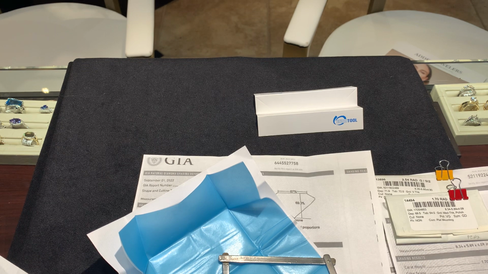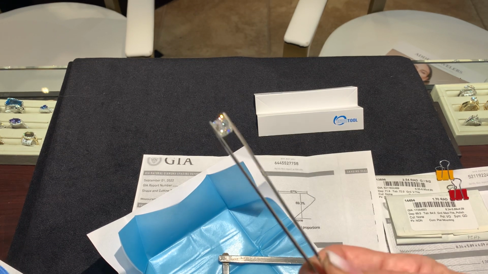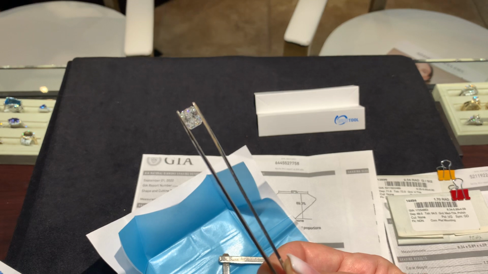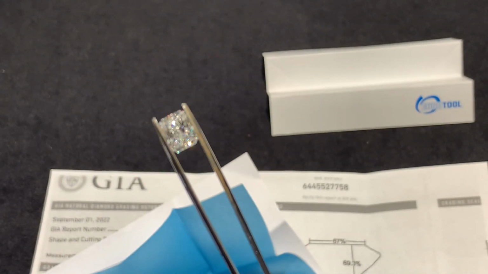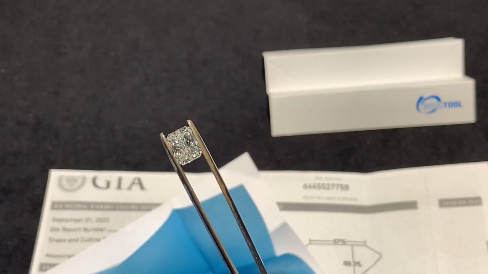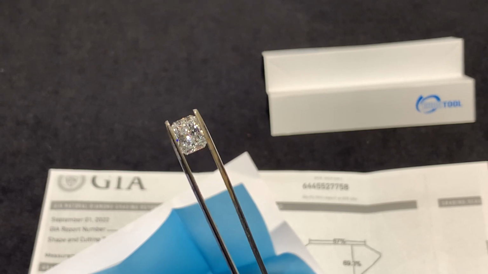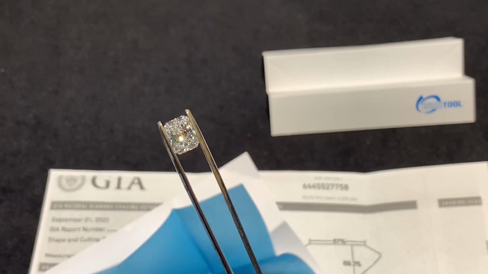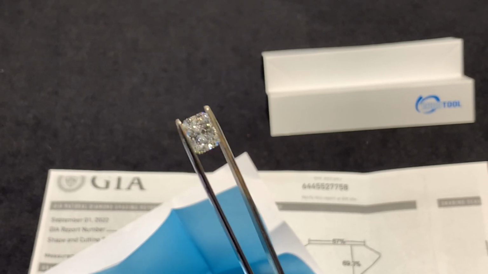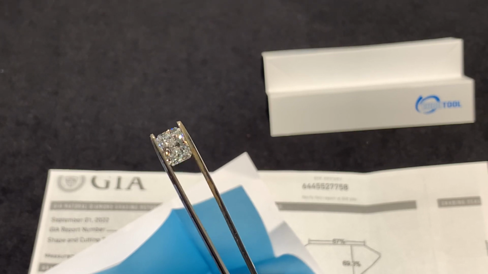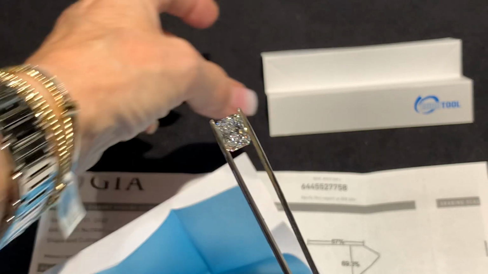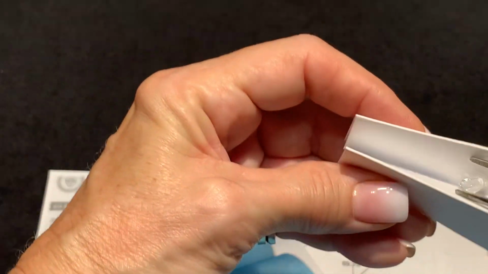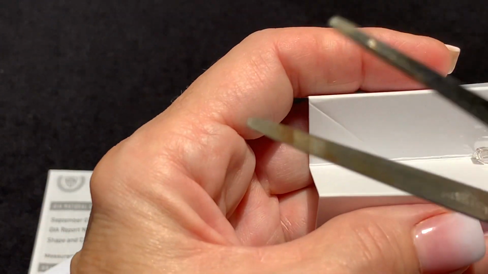Let's get this focused. Beautiful. The radiants are beautiful because they give you the elongated emerald cut look. We're going to put this in here, and we're going to put the other stones next to it.